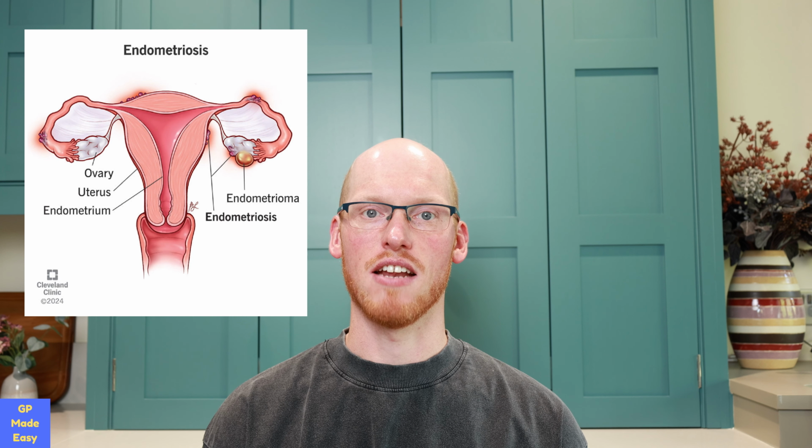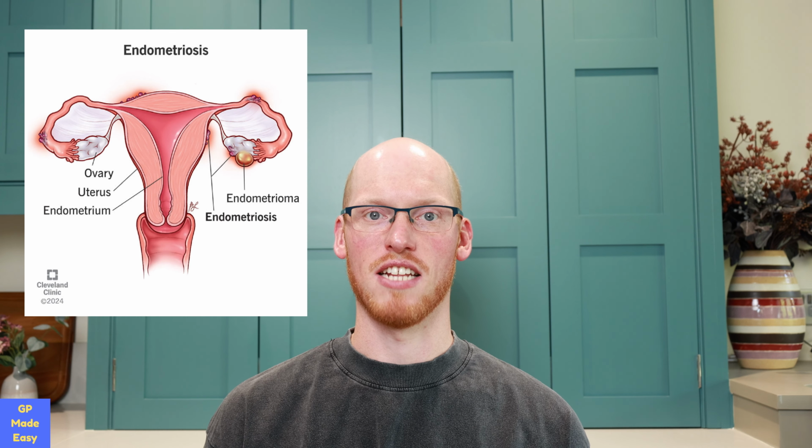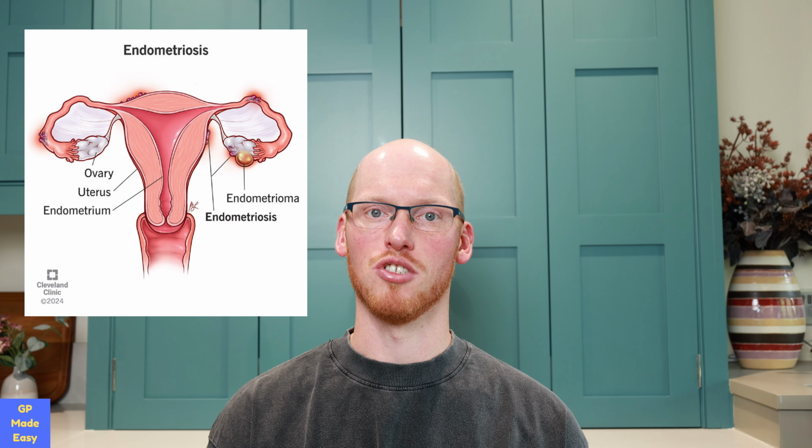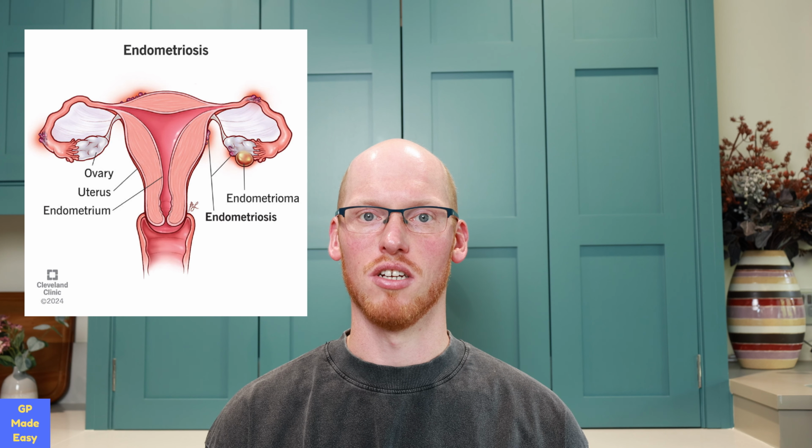First of all, some background information. So endometriosis is defined as the presence of endometrial-like tissue outside the uterine cavity. So up here I've got a diagram, and the endometrium is the lining of the womb, so it's what sheds every month and causes periods. So endometriosis is the presence of that tissue outside of the uterine cavity. As you can see on the diagram, there's a couple there where it's formed on the fallopian tube and on the ovary, which the lay term for that used to be chocolate cysts.